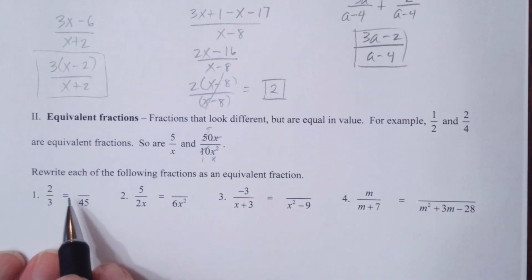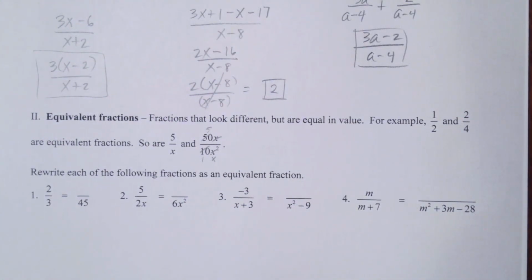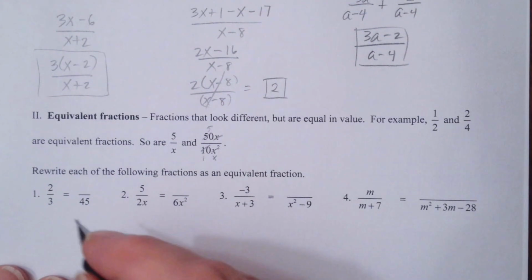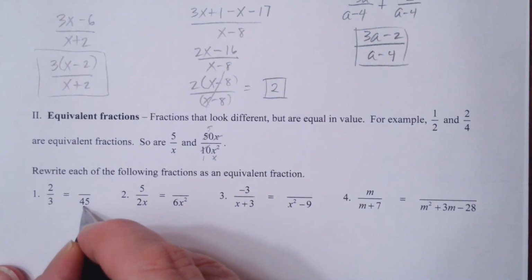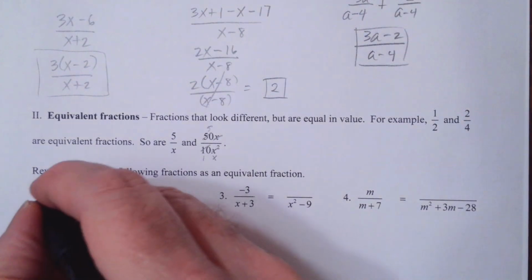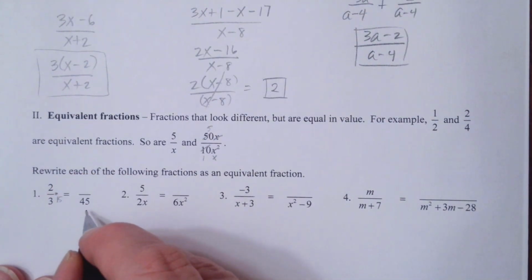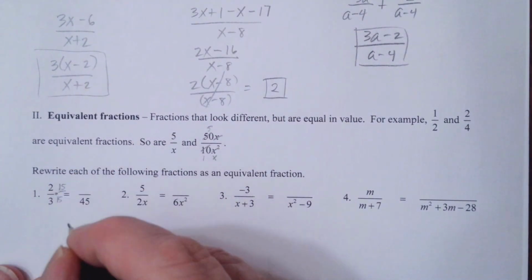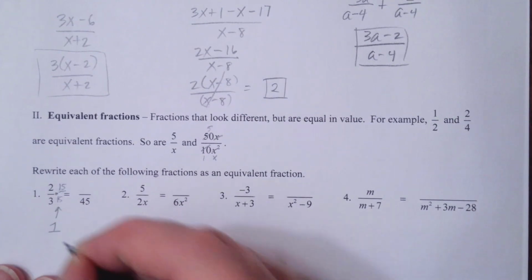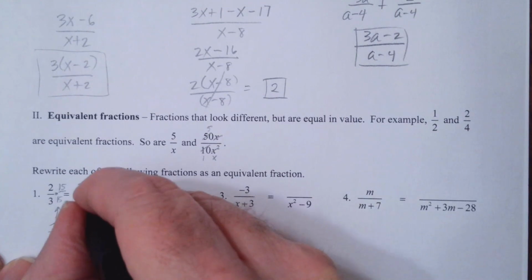So it says, rewrite each of the following fractions as an equivalent fraction. There's a little trick that we use. What we're going to do is we look at the 3 here, and I want to change that denominator to 45. Notice 3 times 15 would be 45. Now to make it legal, got to do the same thing to the numerator. What I'm really multiplying by is equal to 1, and that's what makes it work. 2 times 15 is 30.